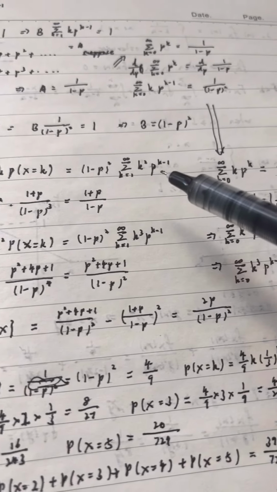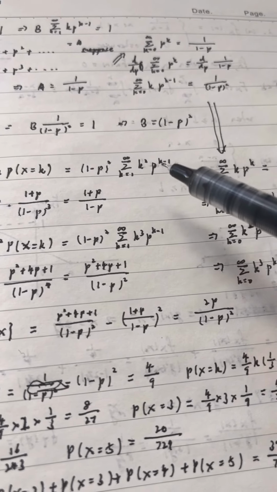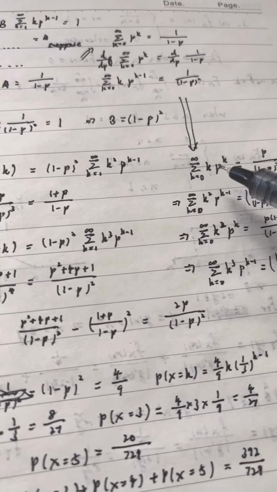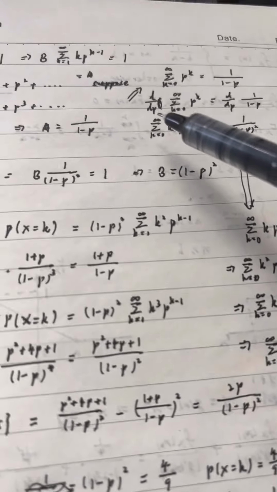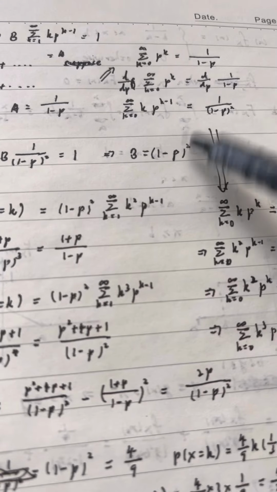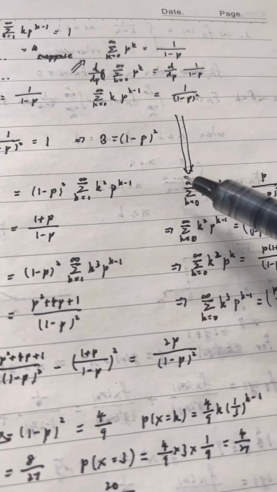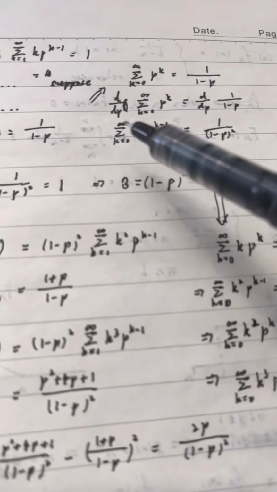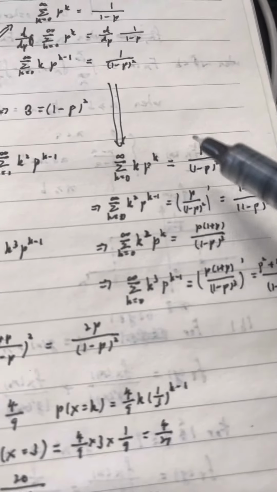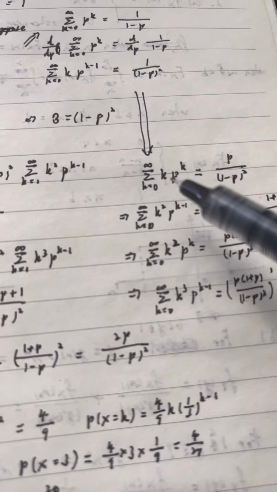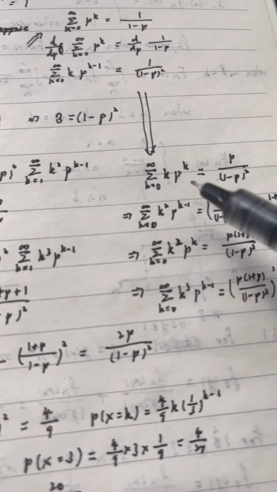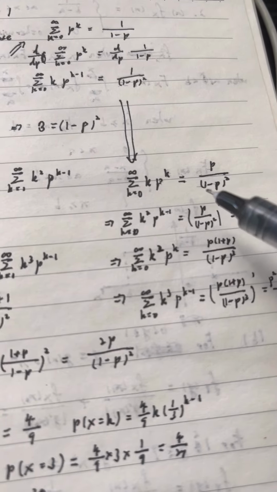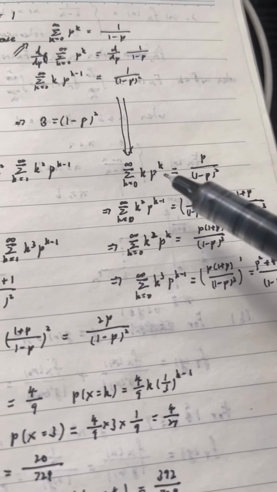We can find that it is the derivative of this summation, and this summation is the earlier summation times p. So we can simply multiply by p on both sides of the earlier equation, and we get the summation of k times p to the power of k equals p divided by 1 minus p squared.